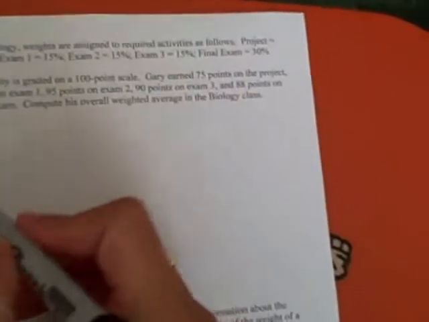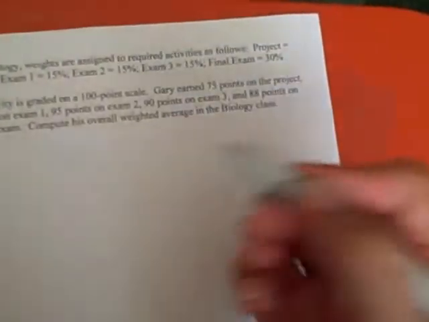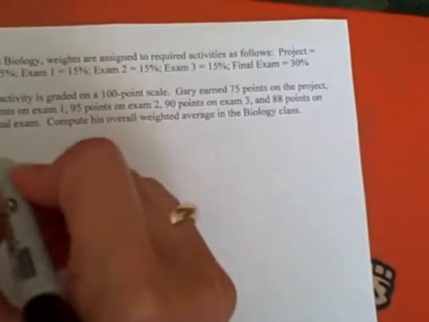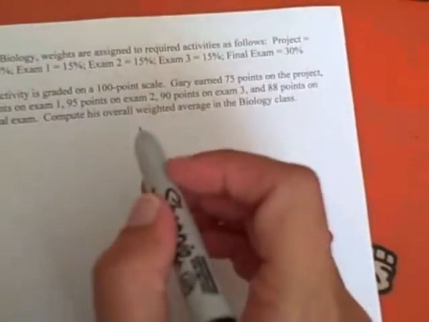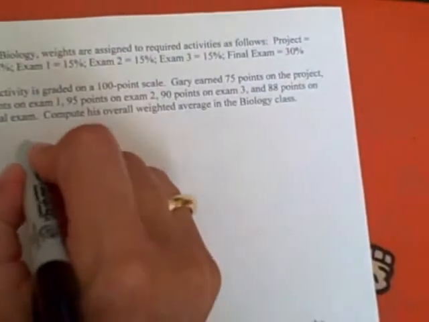All right, so to get his weighted average, there's not really a symbol for it, just weighted average. He earned a 75 on the project.